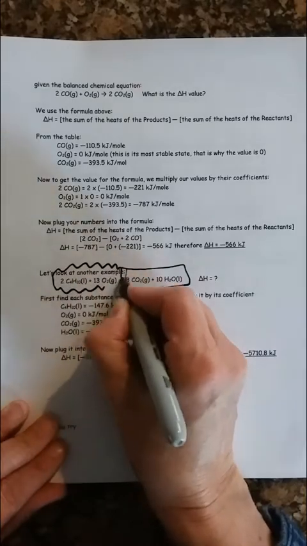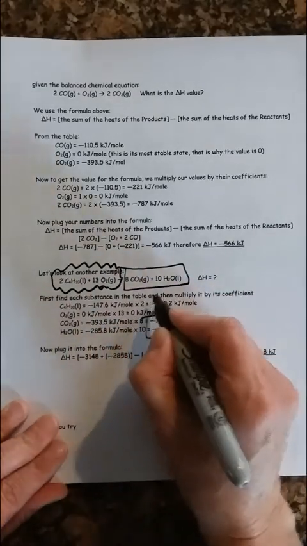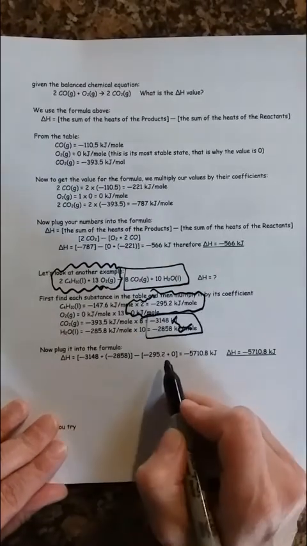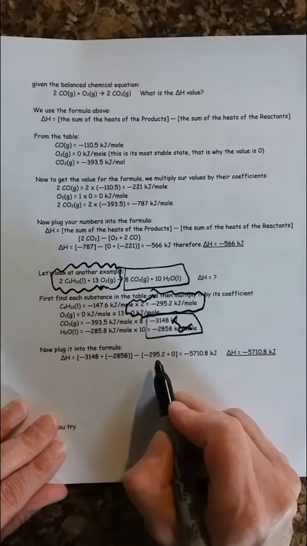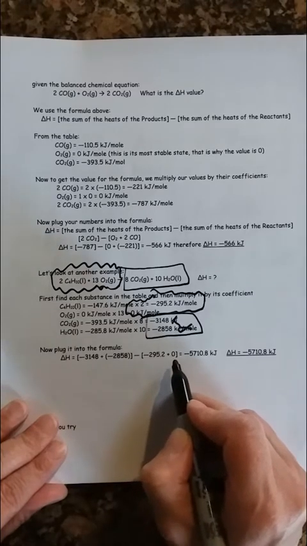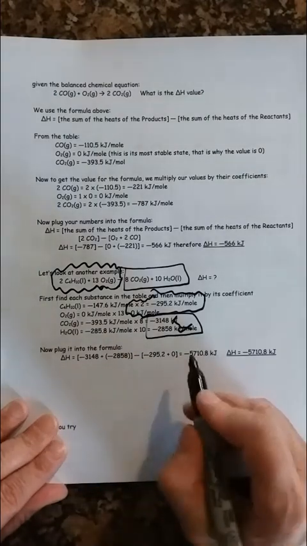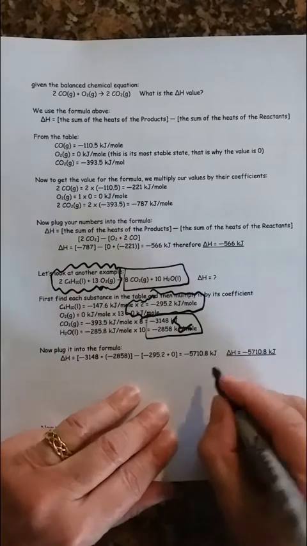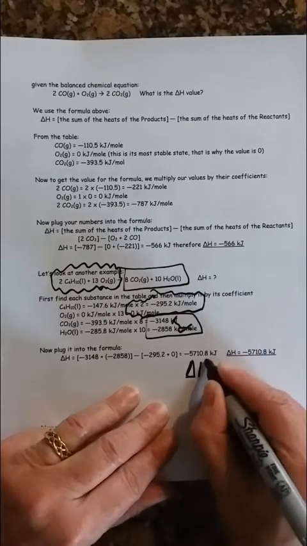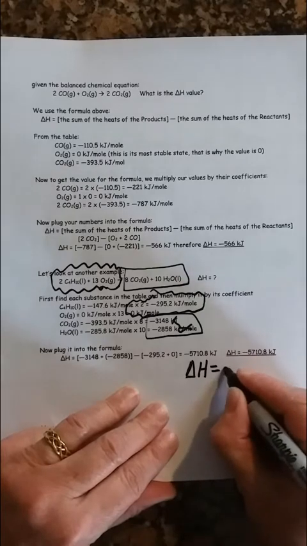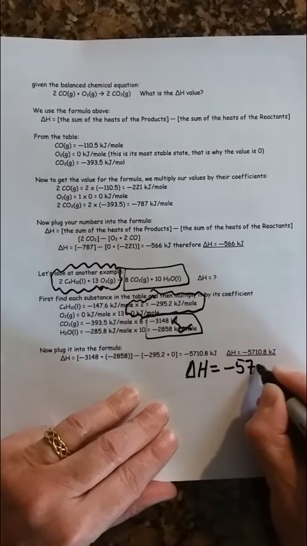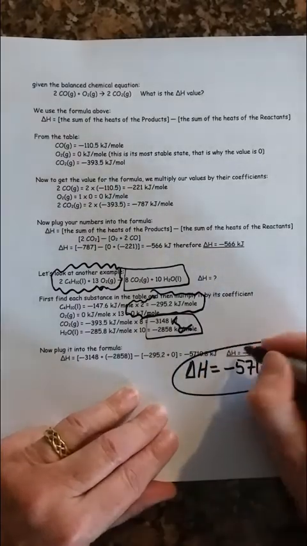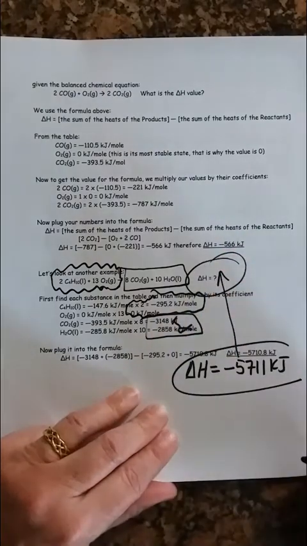Remember the reactants here. So these values here are the values for the reactants, and they're going to go second. So bracket negative 295.2 plus 0. Clean up all your numbers. You should get negative 5710.8. So that's what the delta H value is. Or because it's such a big number, you can round it to a whole number and say negative 5711 kilojoules. Okay, so that's the answer to the problem.